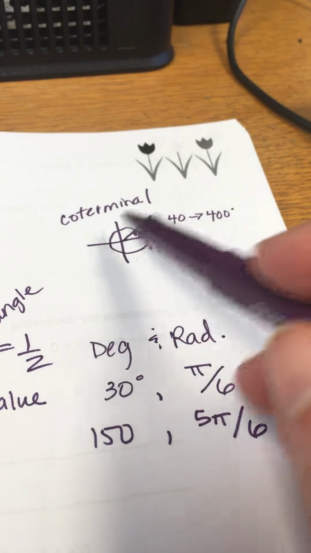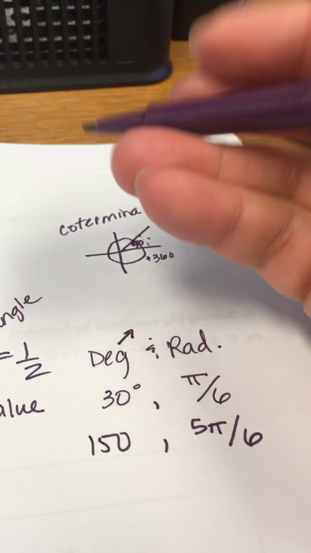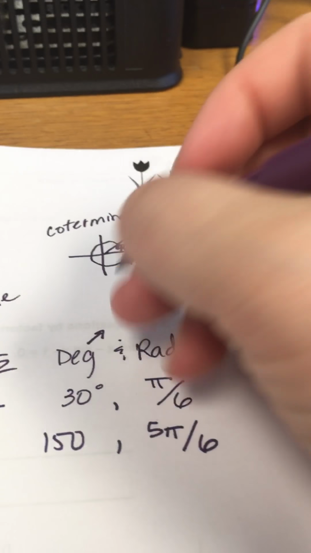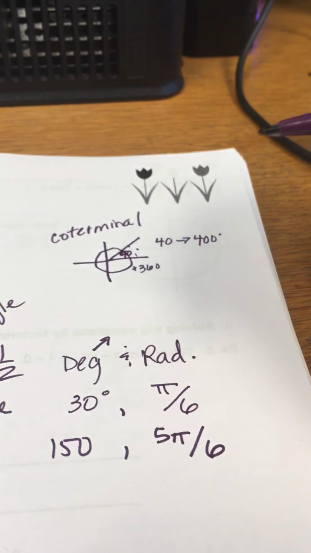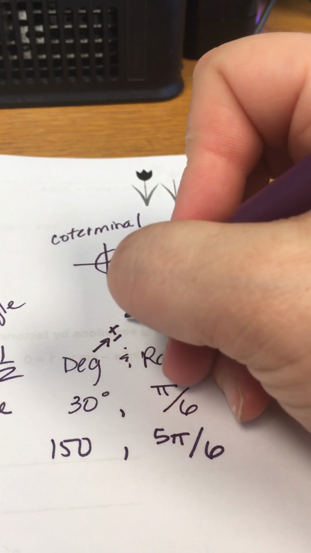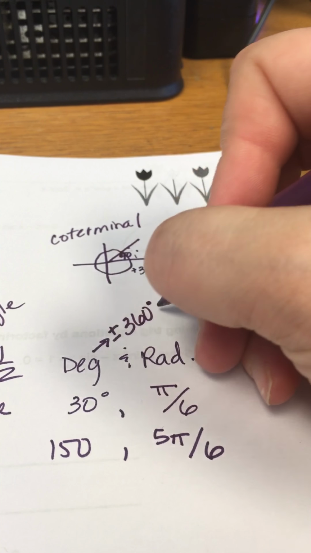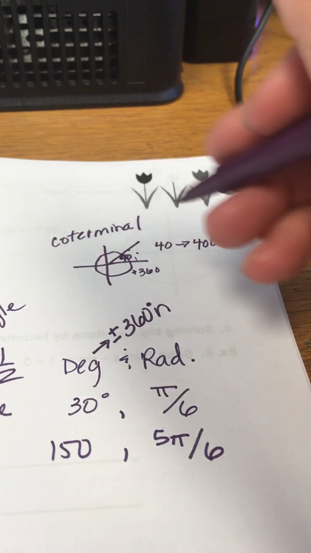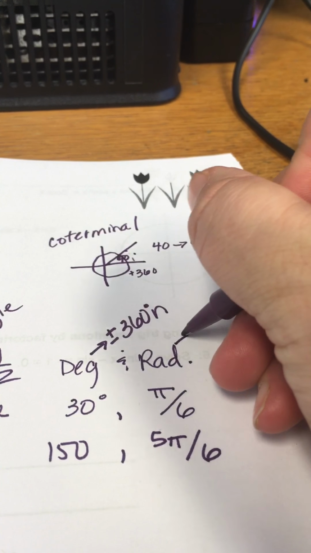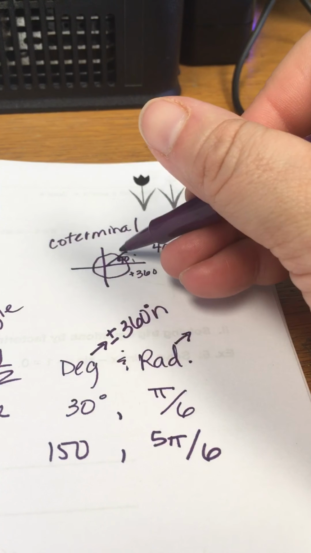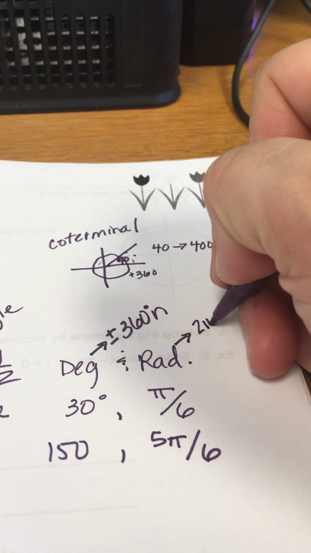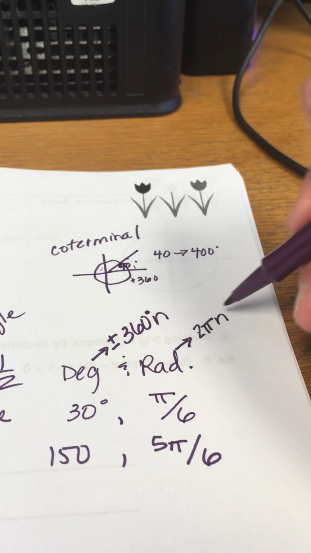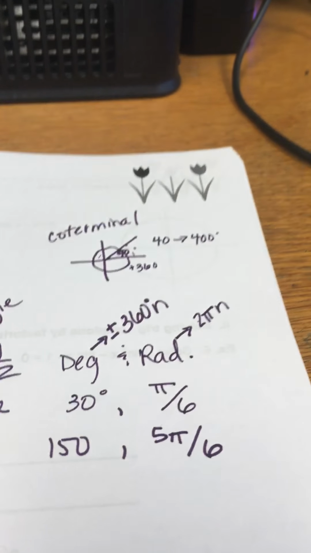So when I do this in terms of degrees, if I don't say within one circle, whenever you do degrees and it says solve this, this is plus or minus 360 n in degrees. So n just means I can go around as many times as I want, positive or negative. In terms of radians, if I go around in a full circle, that's 2 pi n. So I might go around 1 time, so 2 pi. I might go around 2 times, so that would be 4 pi.